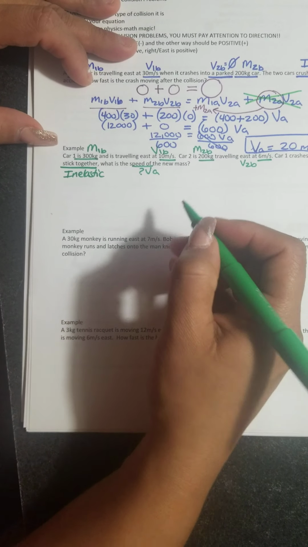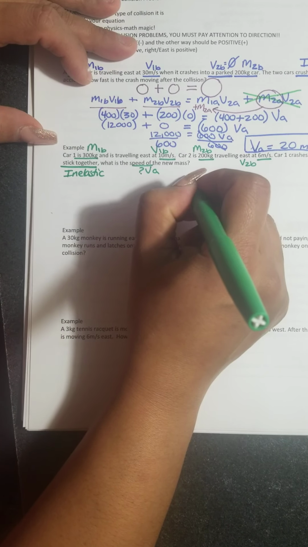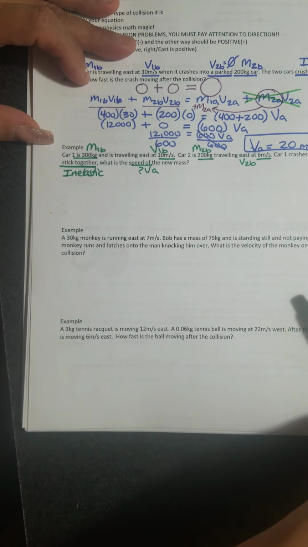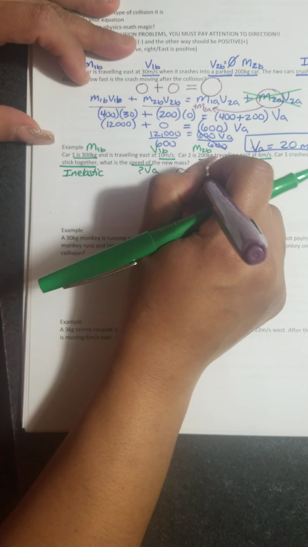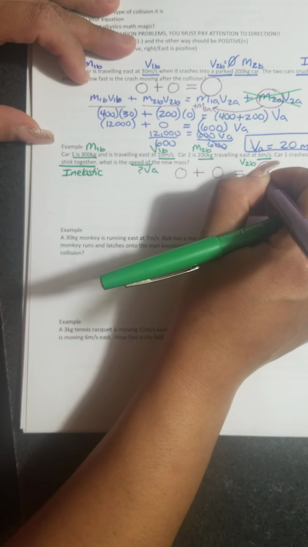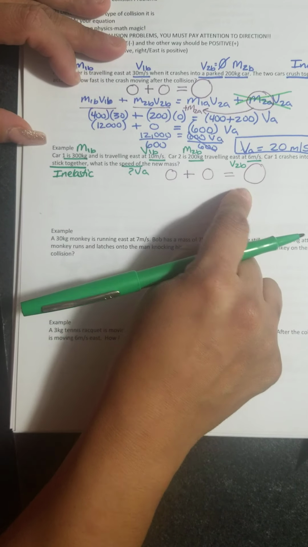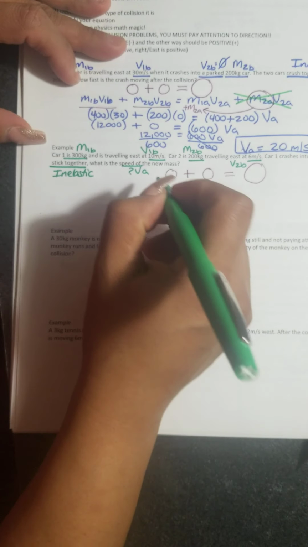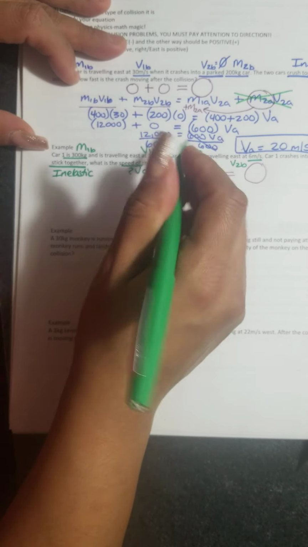So let's go ahead and draw that out. Car number 1 is driving and car number 2 is driving. They have a collision and they become smushed together. So this is what my equation looks like. Let's fill in the actual equation and modify it to look like this.